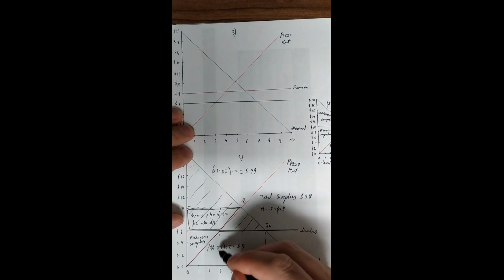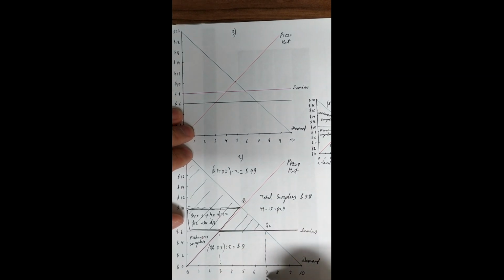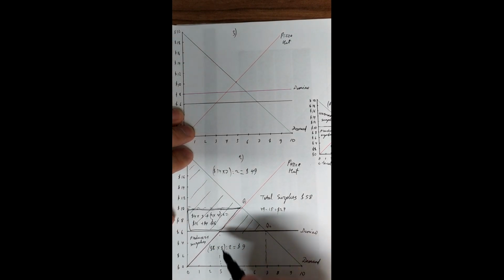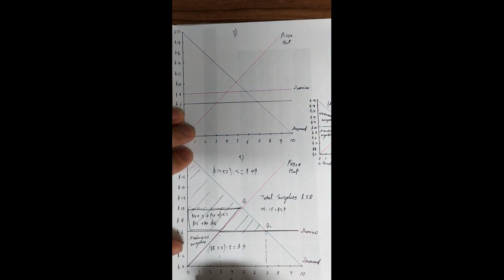By the way, I need to explain a little more. From 3 to 7, this is Domino's. These are the people buying Domino's pizza, who are foreign. It's 3 to 7 for consumers. But this area from 0 to 3 is our domestic producer Pizza Hut's area. So 3 people buy domestic or local.